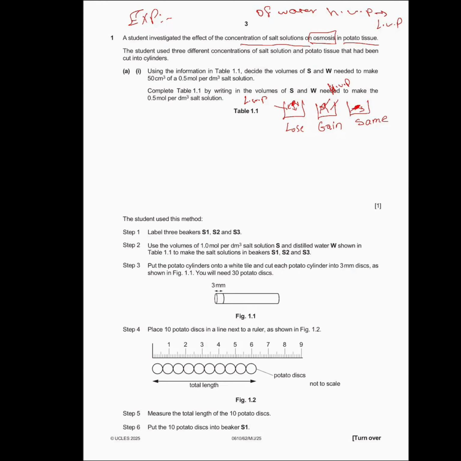So let's continue. The student used three different concentrations of salt solution. Whenever I go for the experiment, I have to look for one more thing. I, D, C, C. Please always remember this word. Whenever you go for an experiment, you have to look for IDCC. I stands for independent variable. D stands for dependent variable. C stands for what was kept controlled or was kept the same. And the last C stands for your conclusion.